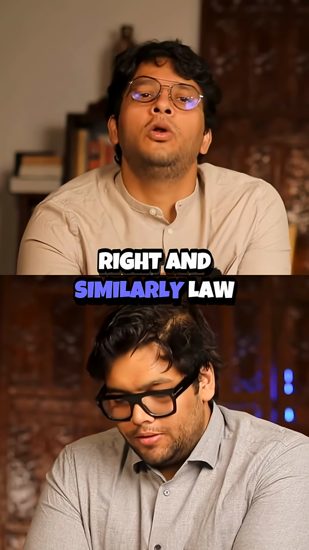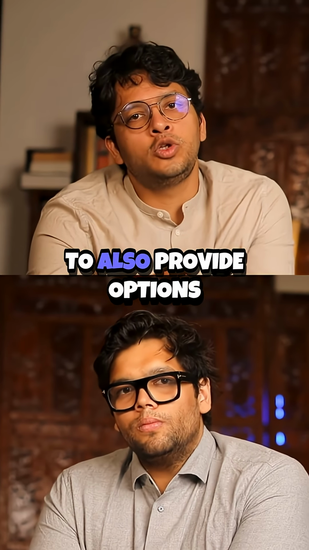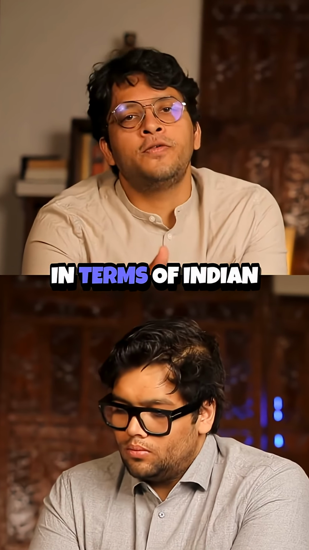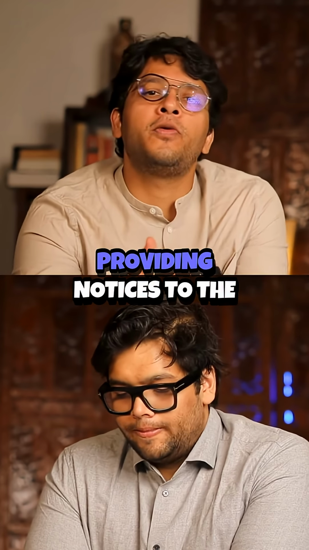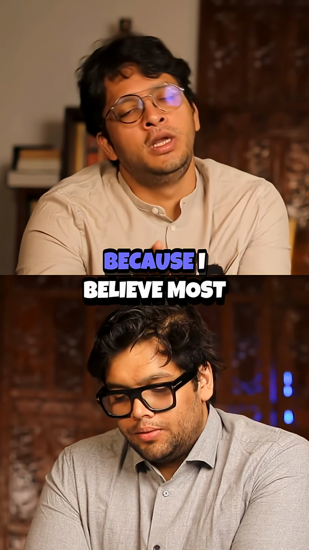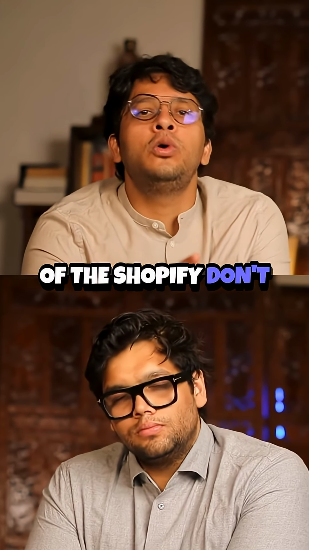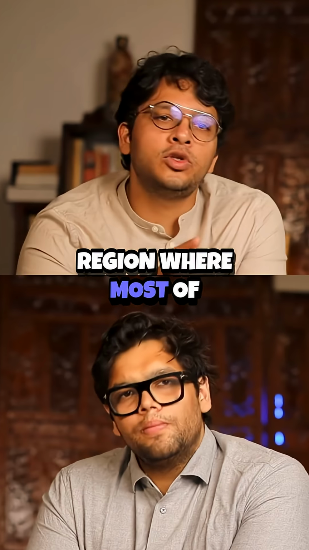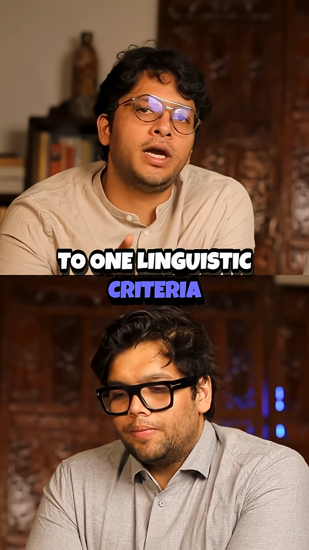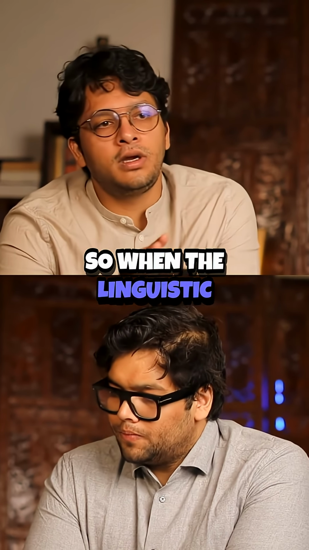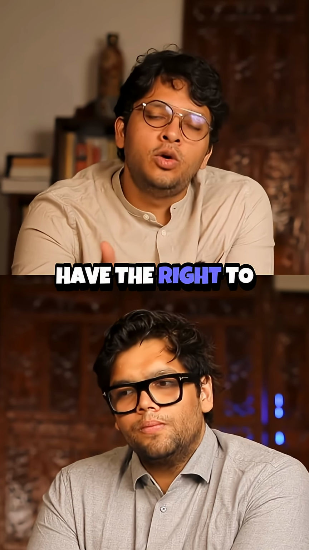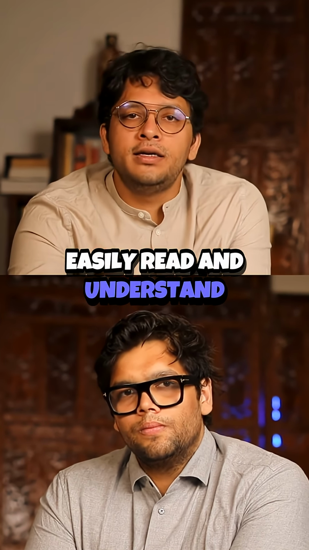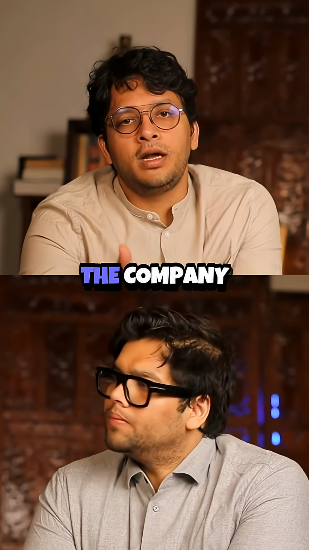Right. And similarly, the law also mandates, as far as we understand, that you have to provide options in Indian languages or scheduled languages of India when you are providing notices to the users, because I believe most of the Shopify stores don't sell to a specific region where most of the users belong to only one linguistic criteria. So when the linguistic criteria varies, they should also have the right to easily read and understand the notices given by the company.